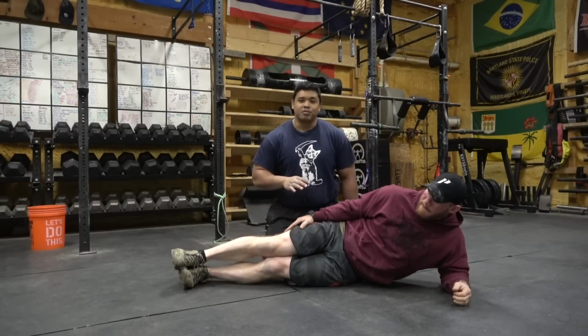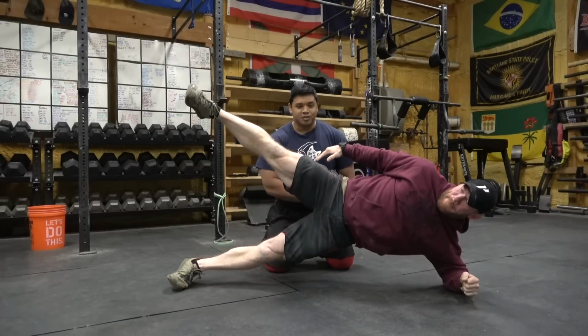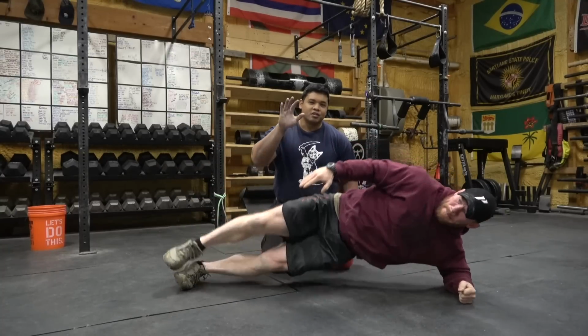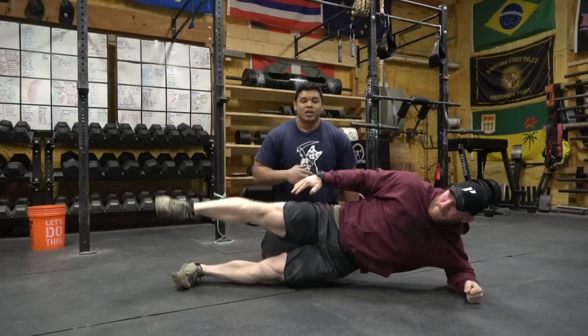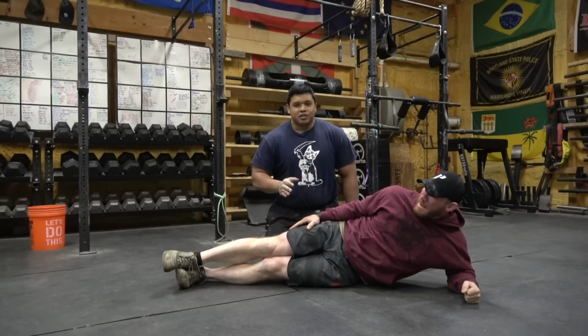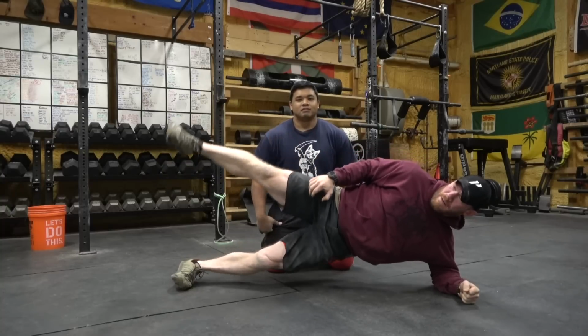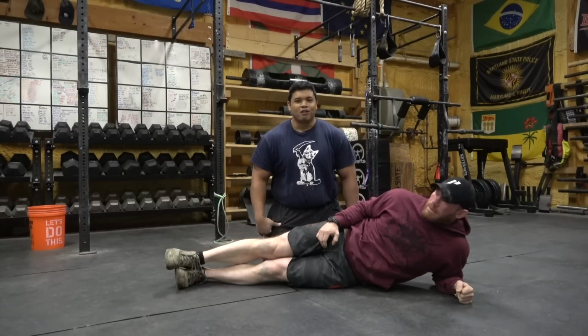You want to do this on both sides because you're getting a nice isometric hold on the bottom, and you're getting your isotonic, concentric, eccentric on the top. We're looking for sets of 15 or 20, probably 3 times both sides. Brutal. Harder than it looks.